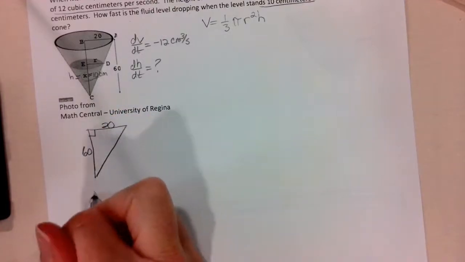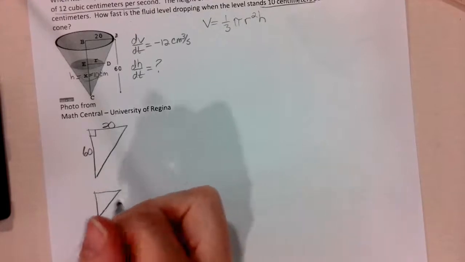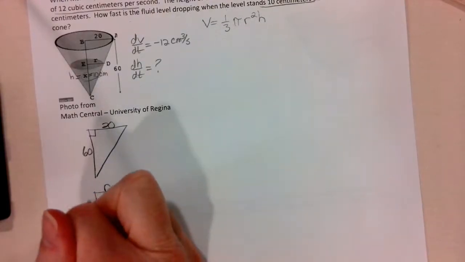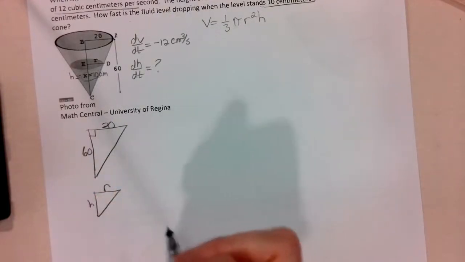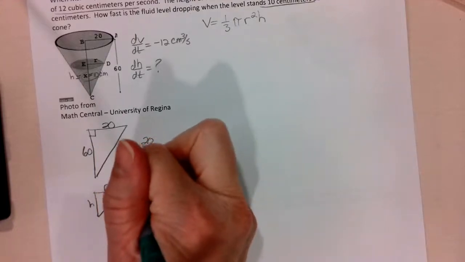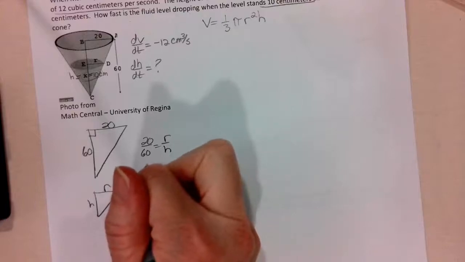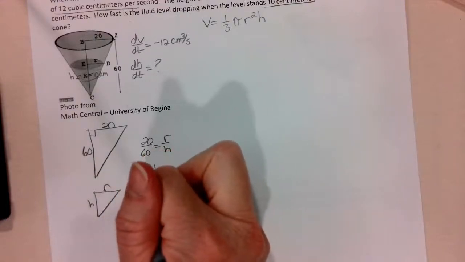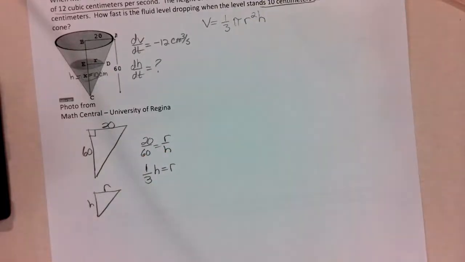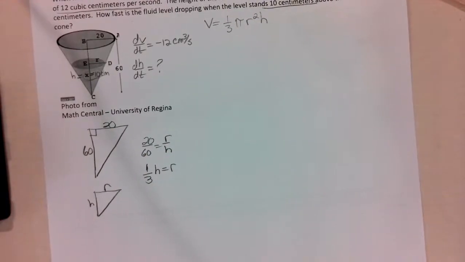That triangle is similar to the triangle that makes up the water level, which is right here. So the 20 is to 60 as r is to h. So basically 1/3 h is equal to r. That's a direct connection between the two variables.